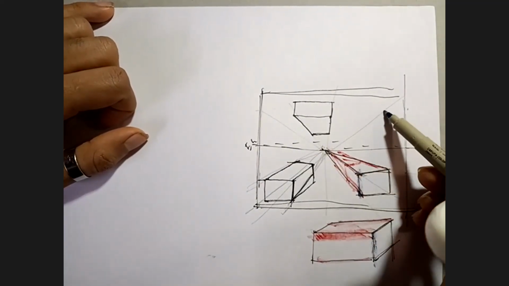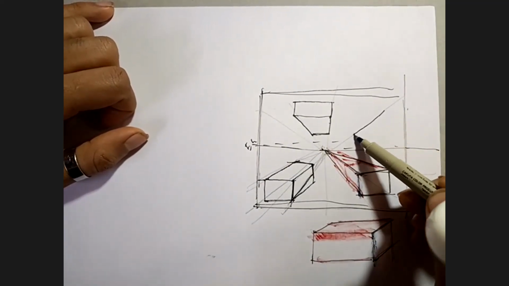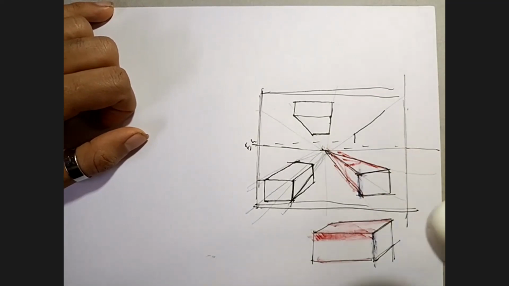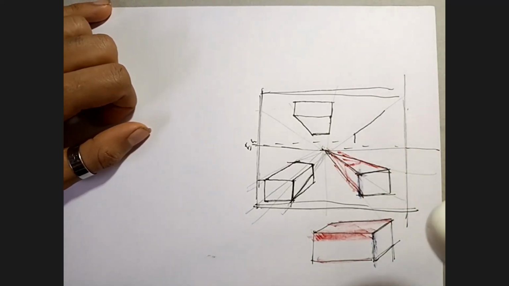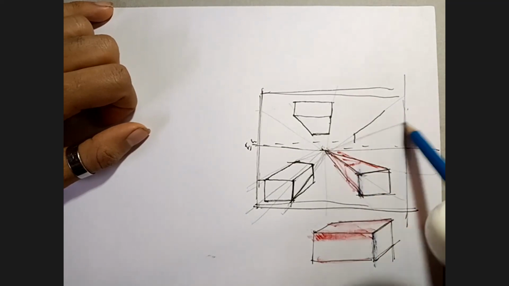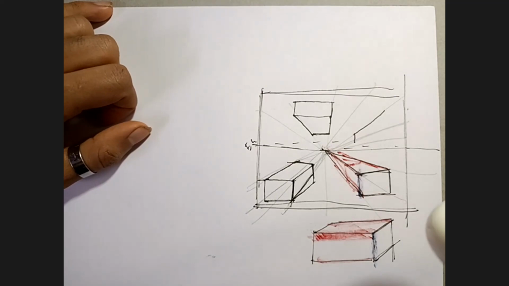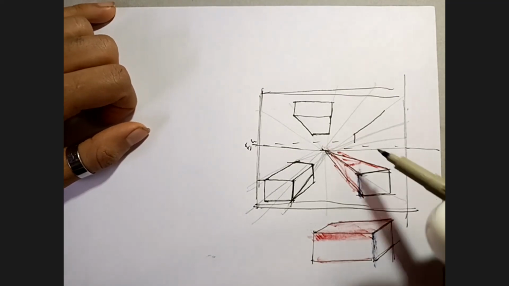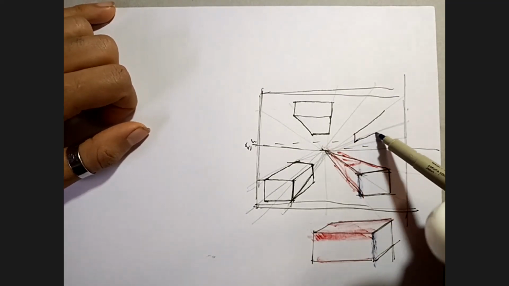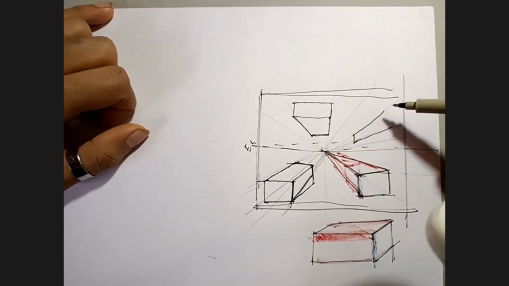Or a block here. How about a block here? See, fitting well within this perspective grid. We can extend more perspective lines here. See how this extends out.